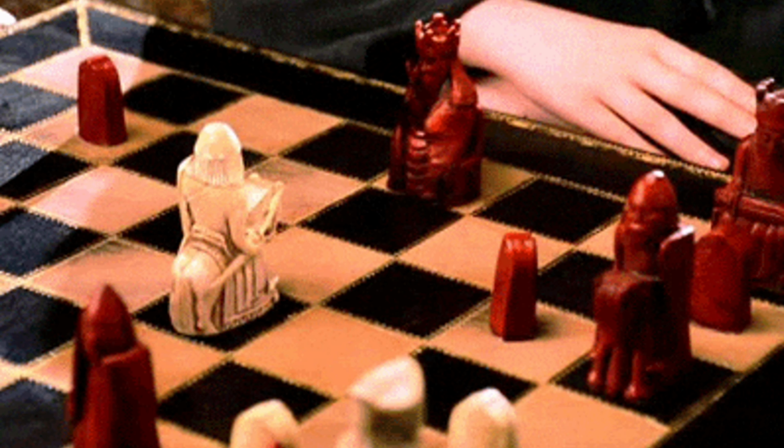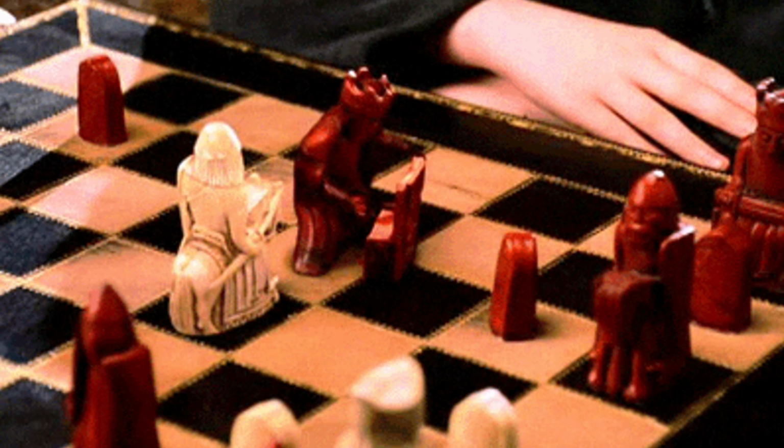Today, we are going to be talking through a method, a strategy, a concept that will help you quickly identify tactics in your chess positions.